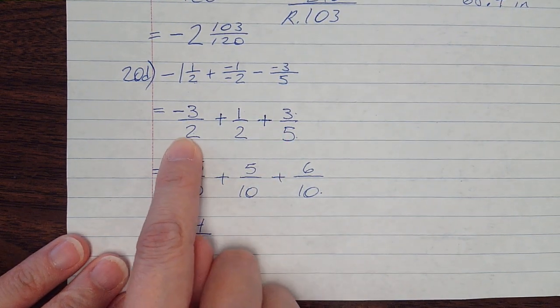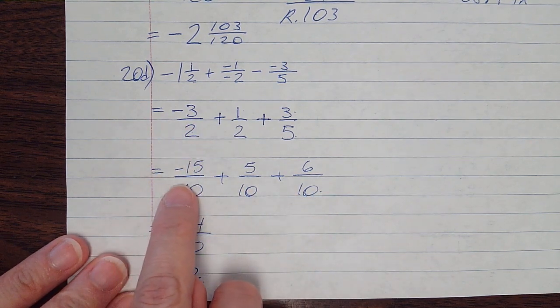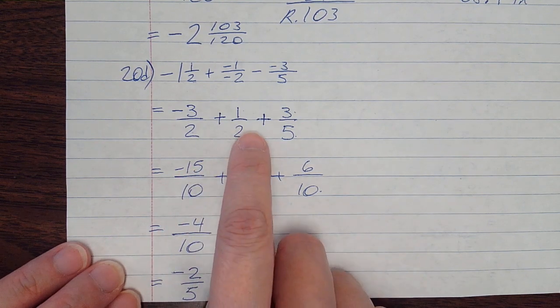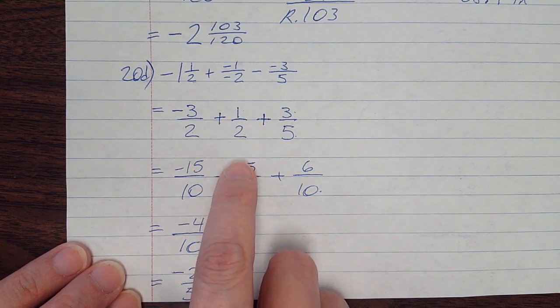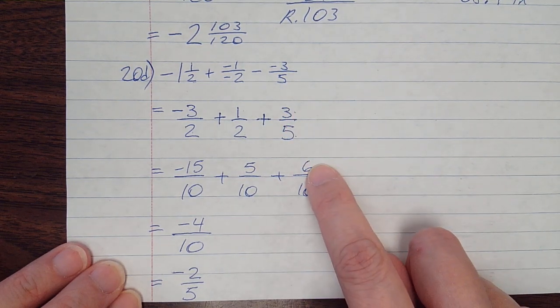And then the lowest common denominator between 2 and 5 is 10. So 2 times 5 gives you 10. So negative 3 times 5 is negative 15. 2 times 5 is 10. So 1 times 5 is 5. 5 times 2 is 10. So 3 times 2 is 6.